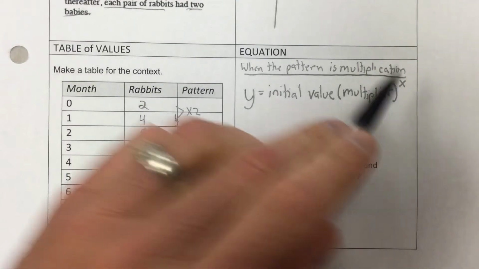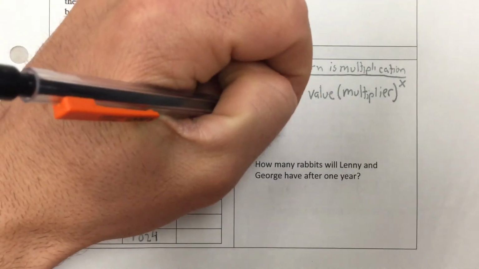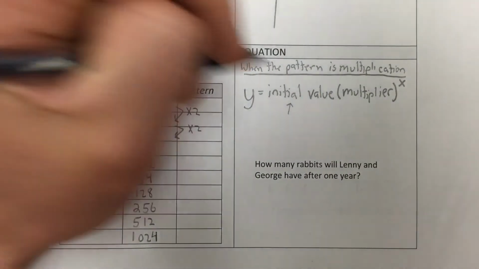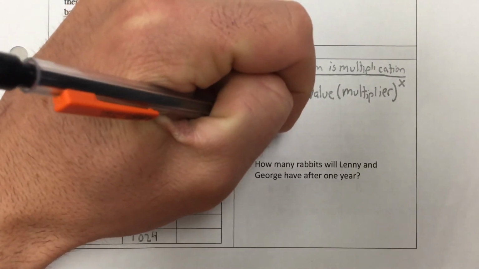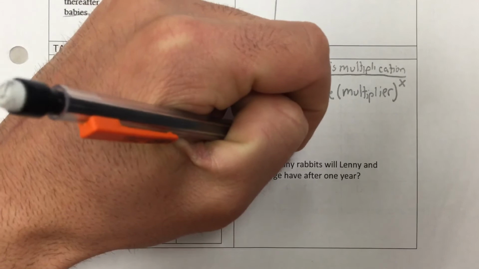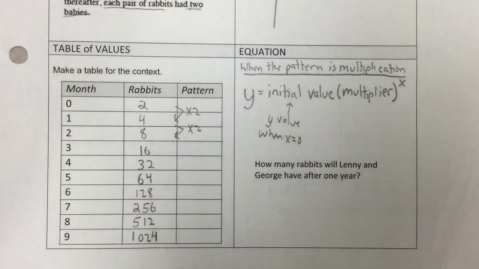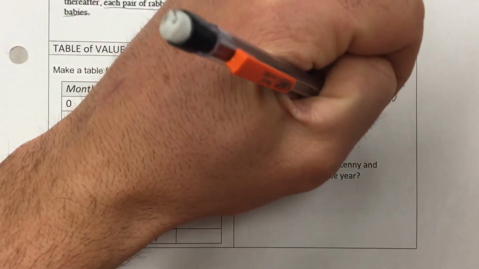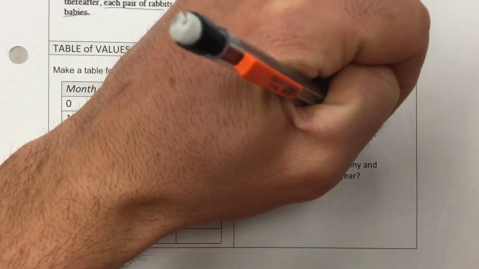Notice it's up top. And so our initial value is the y value when x equals 0. And the multiplier is our pattern of multiplication.